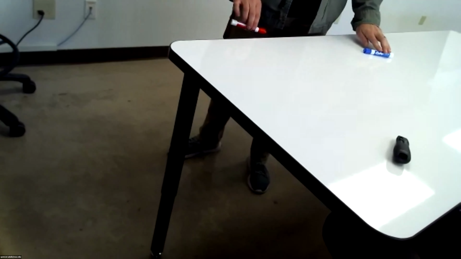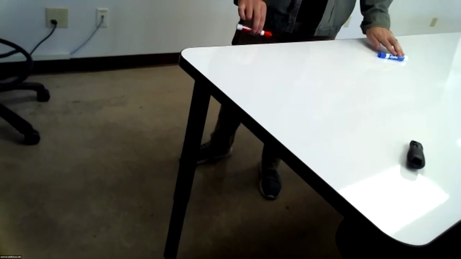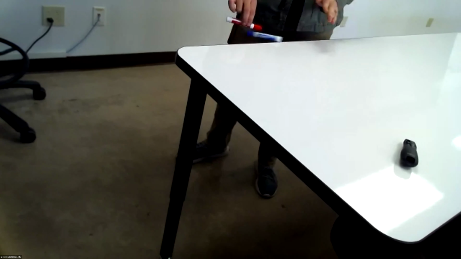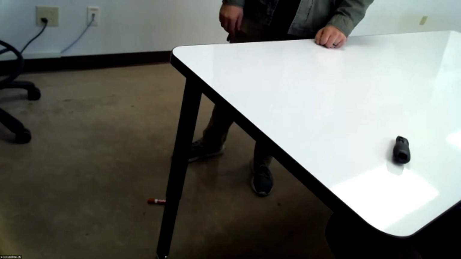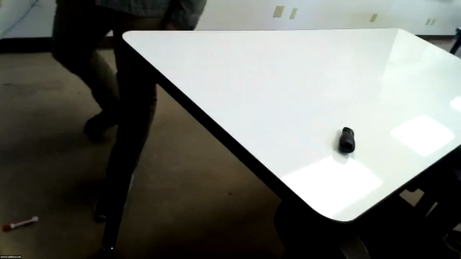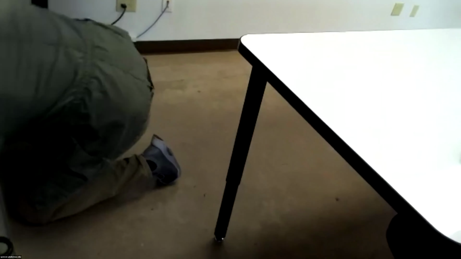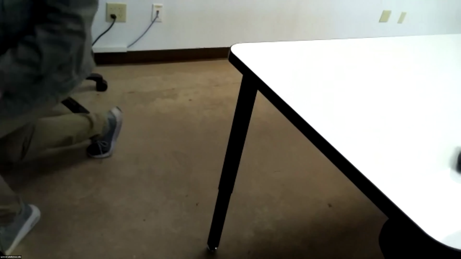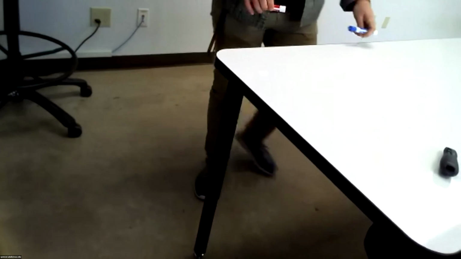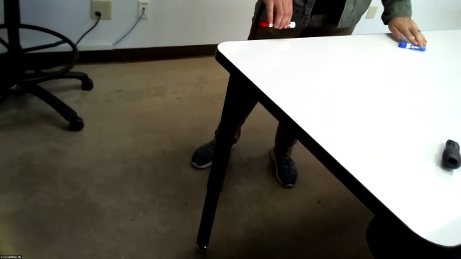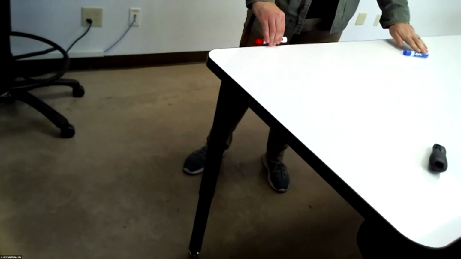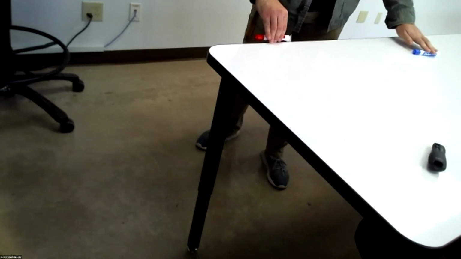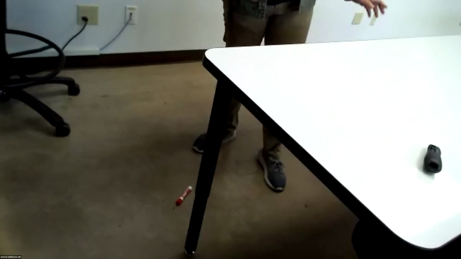Okay, so when this comes off the table, I'm gonna drop it. Ready? 1, 2, 3. Oh, there was a slight delay. So the human's reaction time is 0.75 seconds. So yeah, they're driving, so that's probably it. Yeah, 0.75 seconds. Okay. Here we go. That was pretty close.